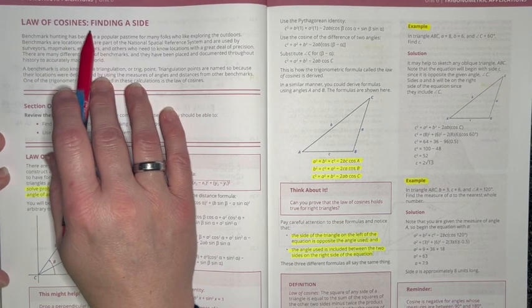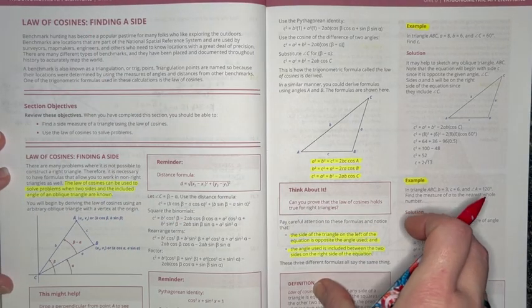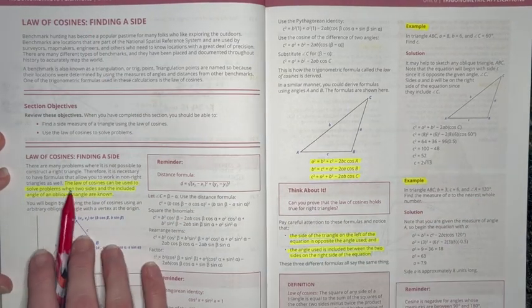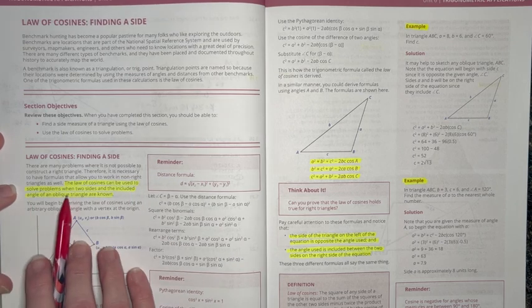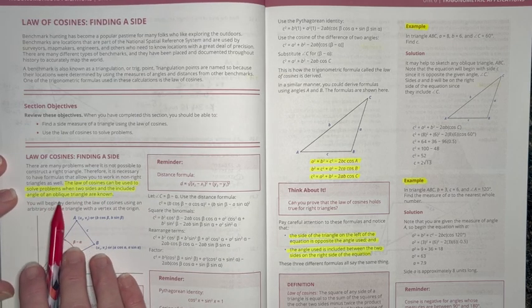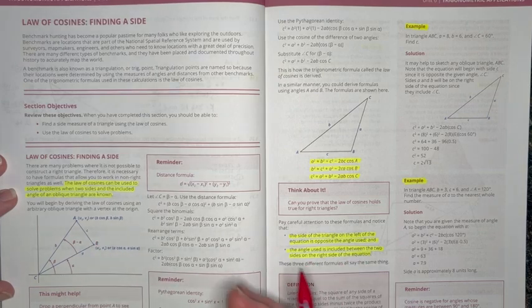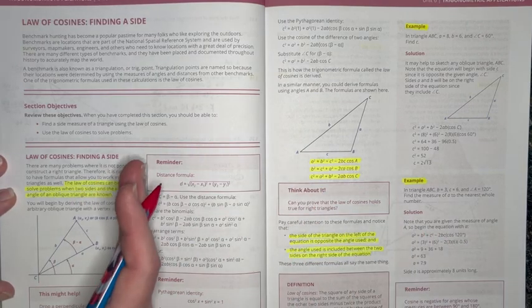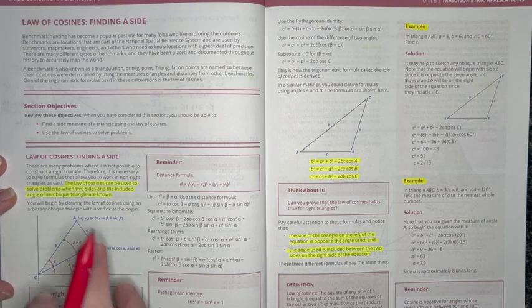The next part of this section begins on page 16, and it's titled Law of Cosines. Okay, we did law of sines. Now we're looking at the law of cosines. It says the law of cosines can be used to solve problems when two sides and the included angle of an oblique triangle are known. So two sides and the included angle, just like we were doing with those area problems, okay? It's very specific, the information that we need.